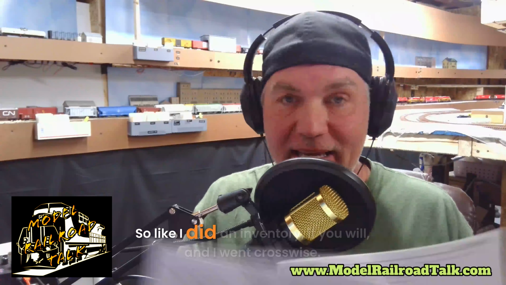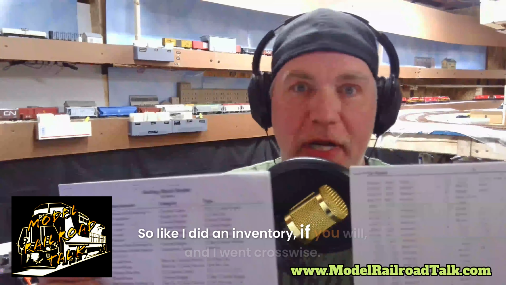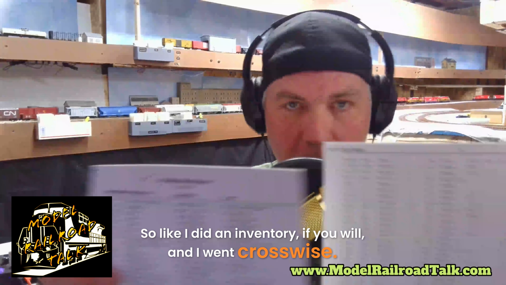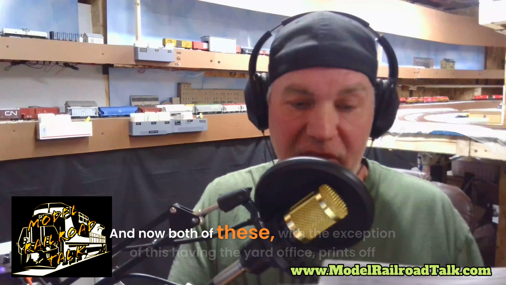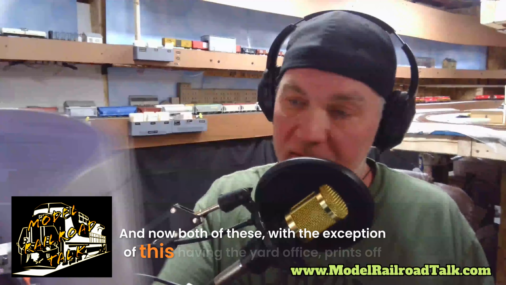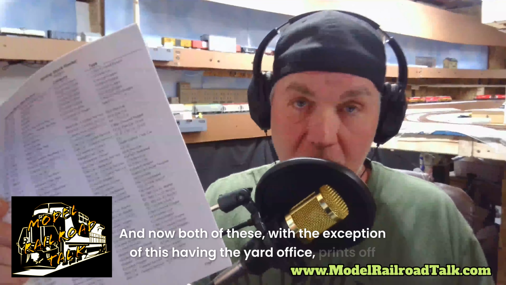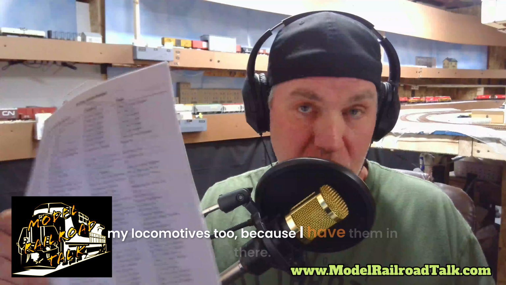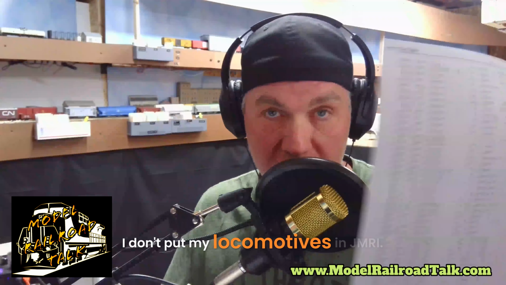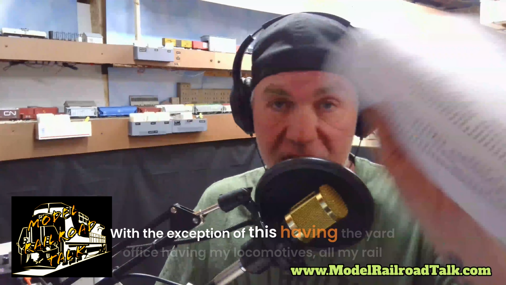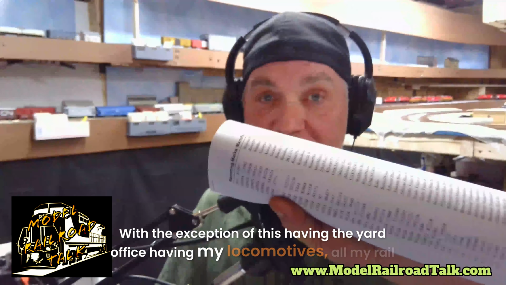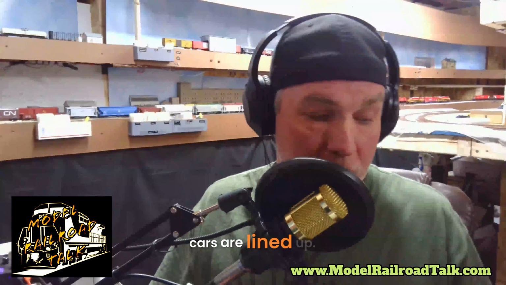So I did an inventory, if you will, and I went crosswise, and now both of these, with the exception of this having the yard office, print off my locomotives too, because I have them in there. I don't put my locomotives in JMRI, with the exception of the yard office having my locomotives. All my rail cars are lined up. I know how many I have. I've got a good cross-reference.